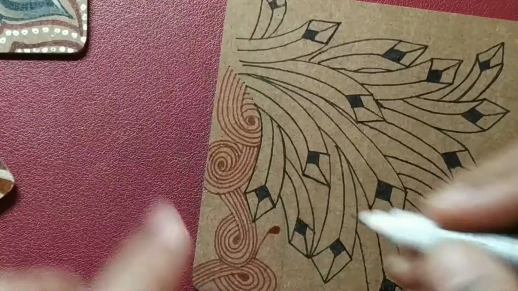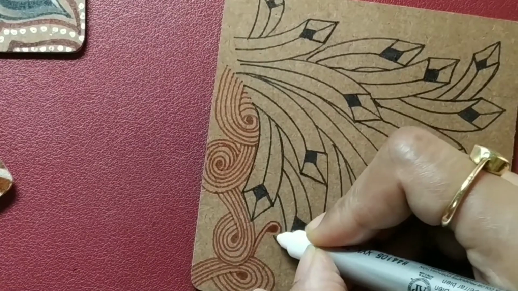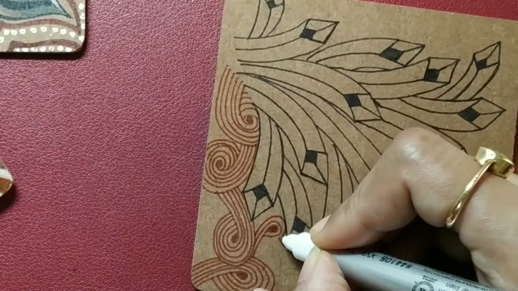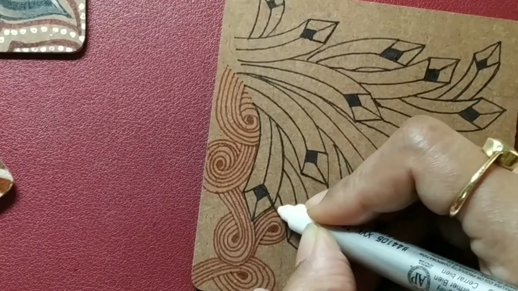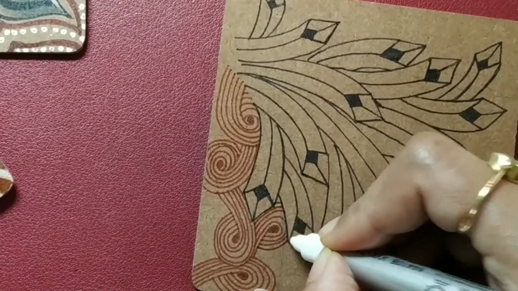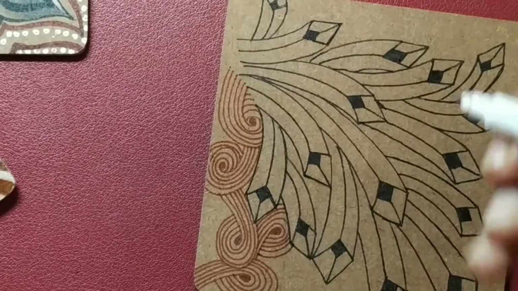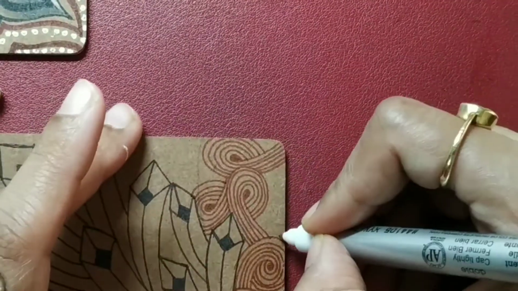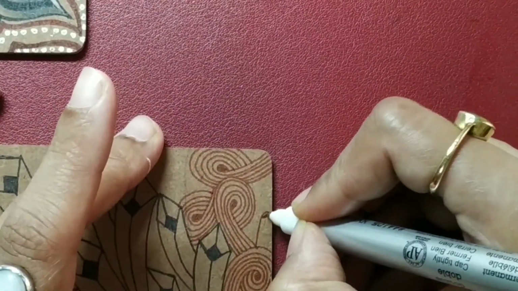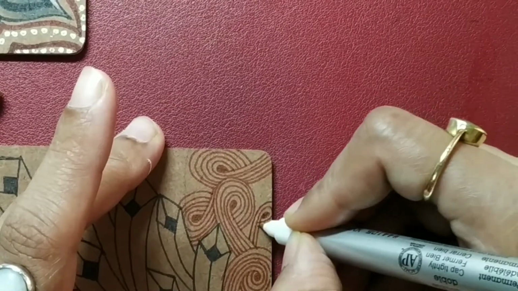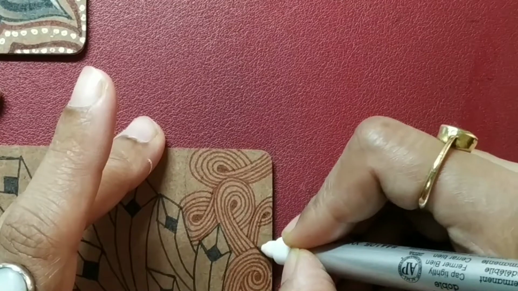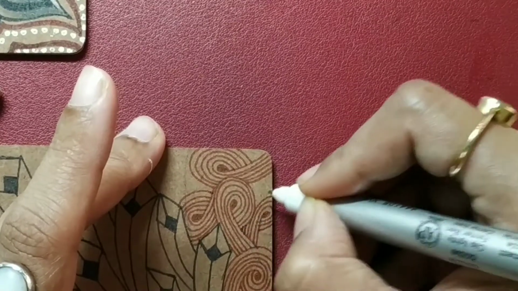Wherever you find space, just fill up the rest of the space with the pattern sand swirl. Very simple pattern to draw, just auras. One, 2, 3, 4, 5.